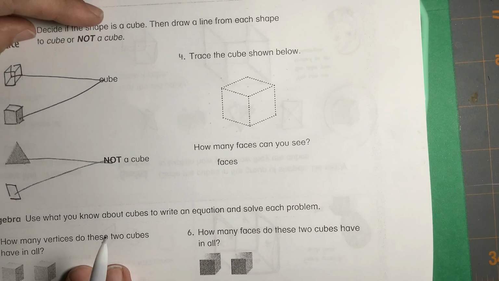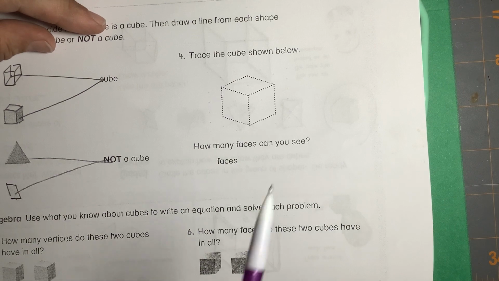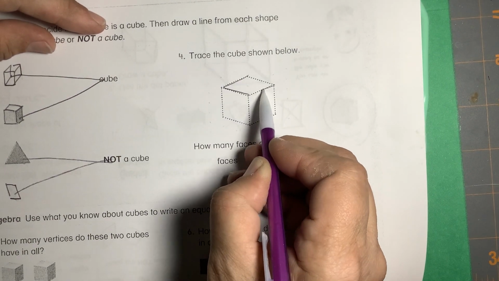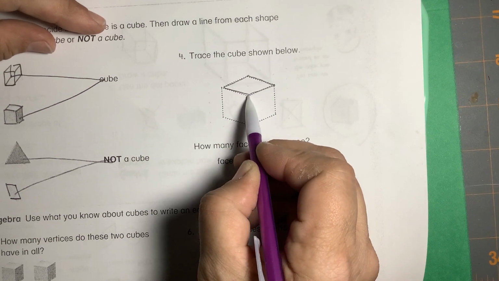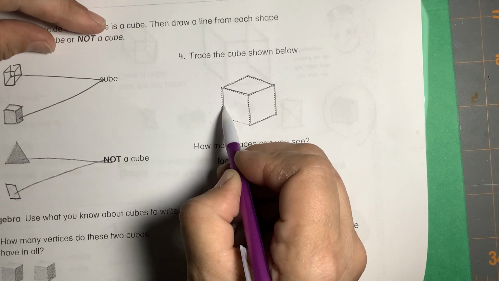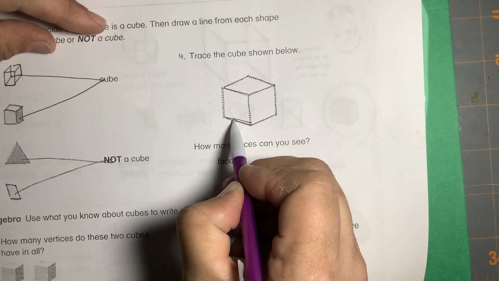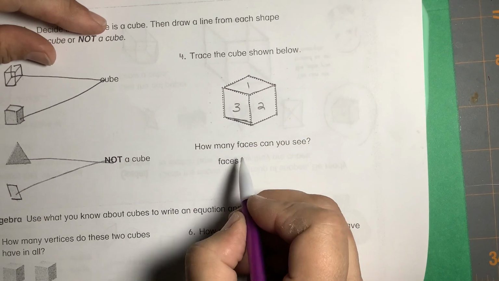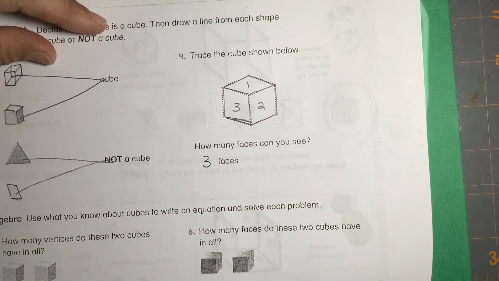All right, trace the cube shown below. How many faces can you see? So we're going to trace the dotted lines. And as we trace, you could count. We had 1, 2, 3. We can only see 3 faces.